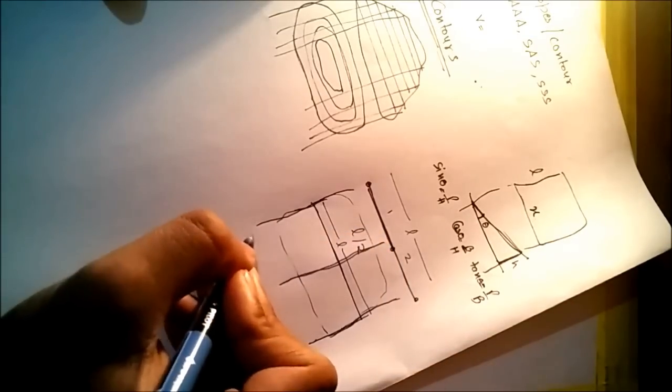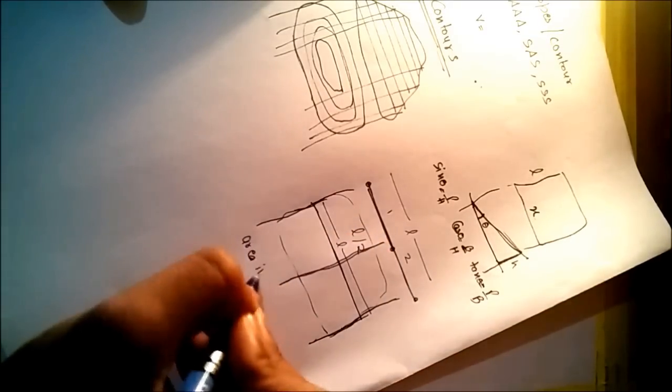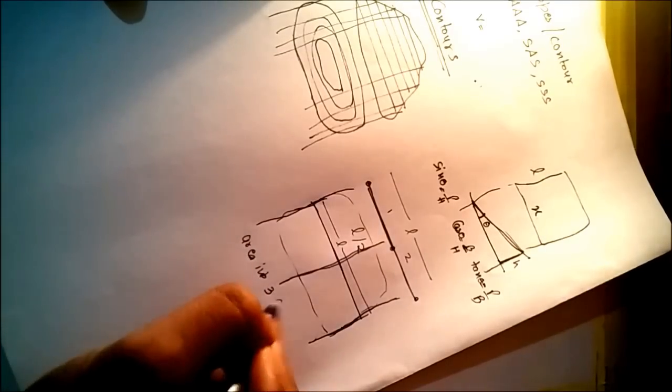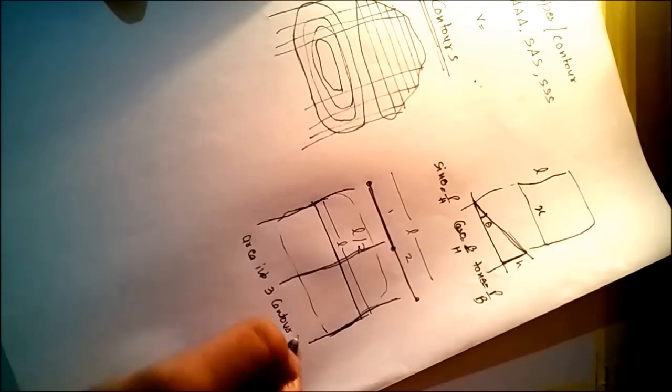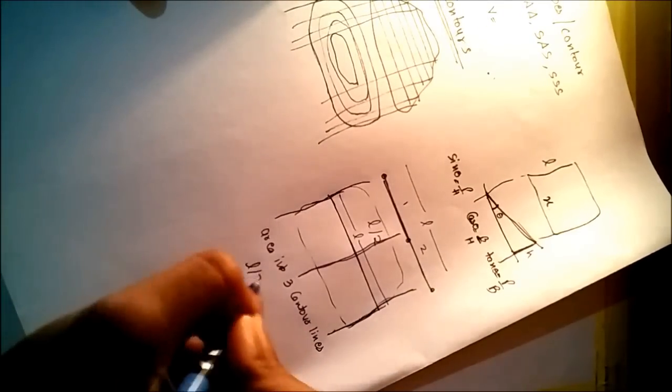but they will ask for divide the area into 3 contour lines, but we have to divide it by 2.